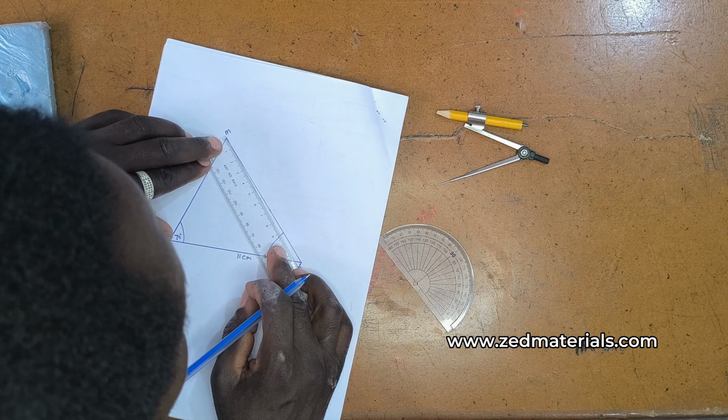Okay. Then from there, they are saying equidistant from KL. So equidistant from KL, just do this. Okay, so I'll make an arc like this and up there, like that, not changing the radius. Make another arc here.